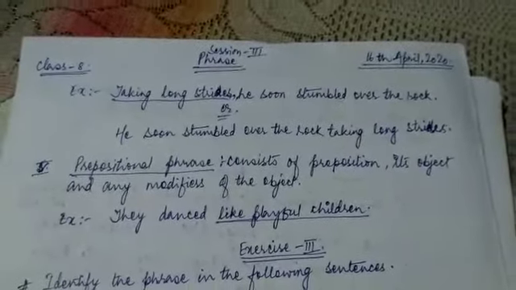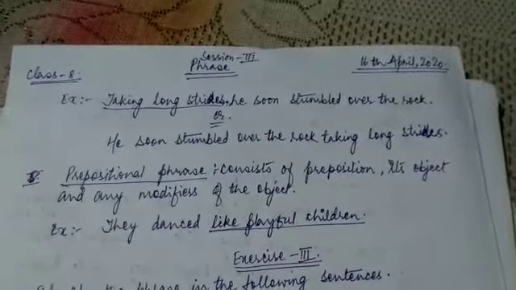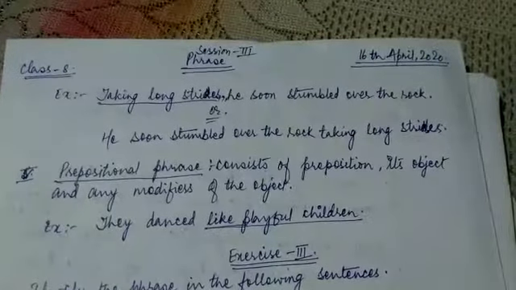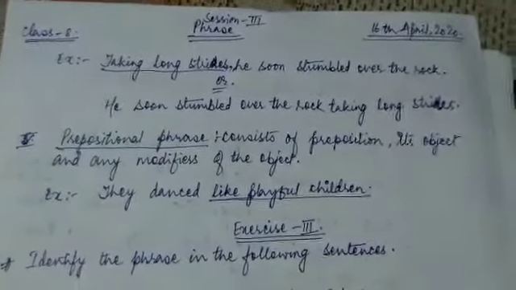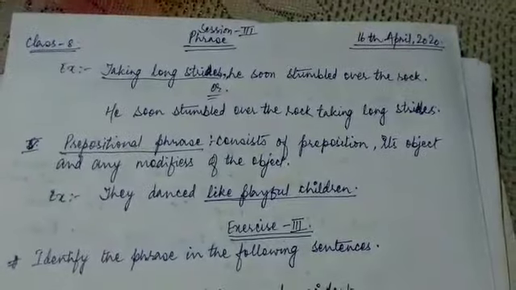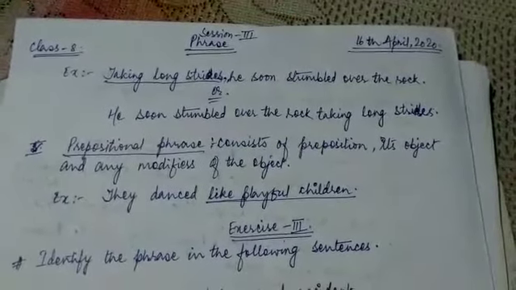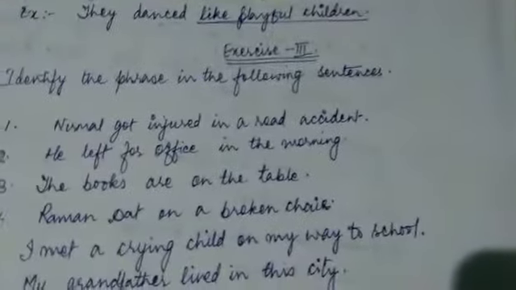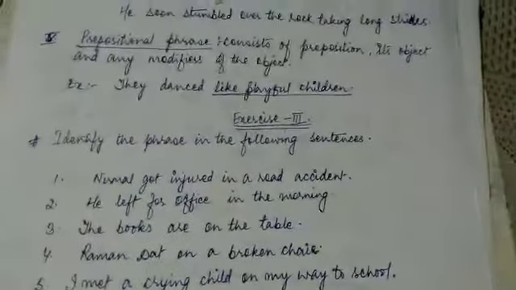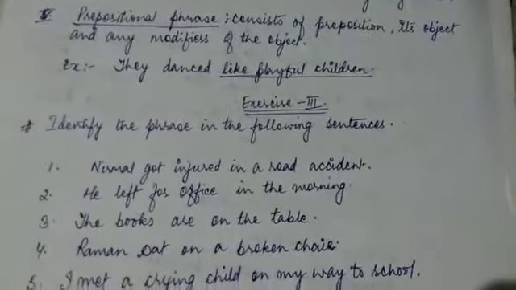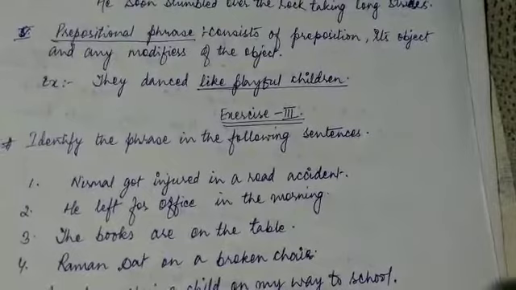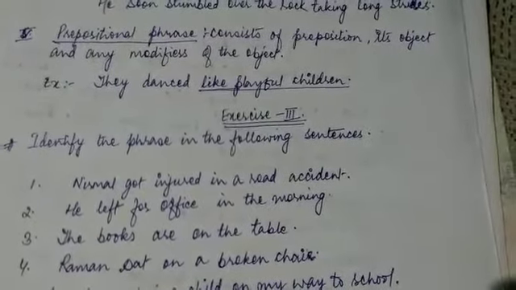I hope you might have taken a little bit of notice. You might have understood what a phrase is, and now I'm giving you an exercise based on it, that identify the phrase in the following sentences, and here are your questions. Nirmal got injured in a road accident. He left for office in the morning. The book is on the table. You can see the examples here.